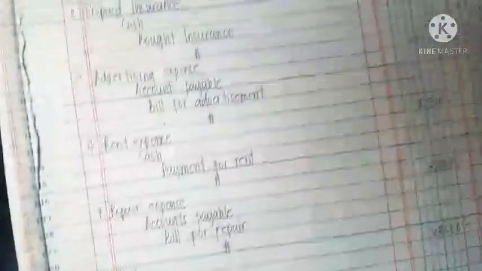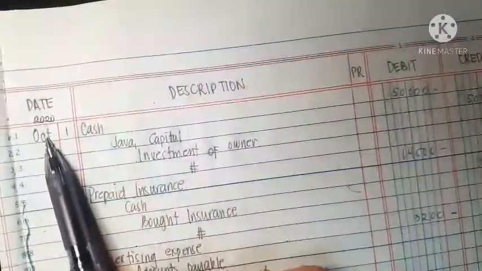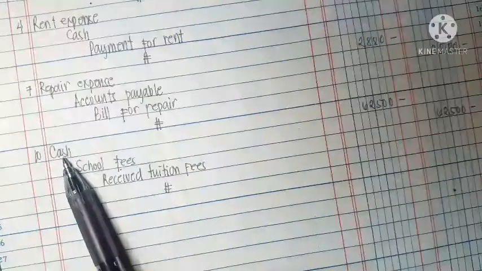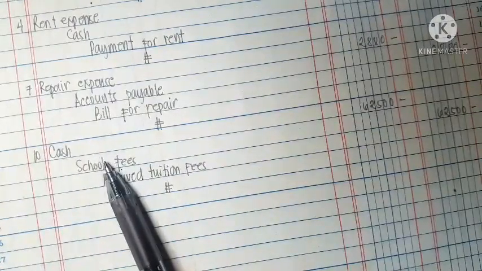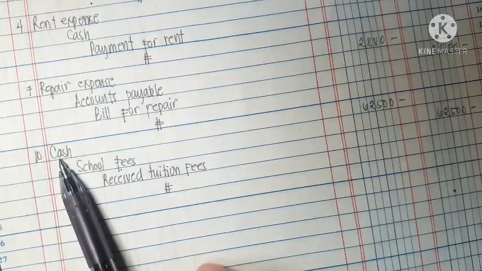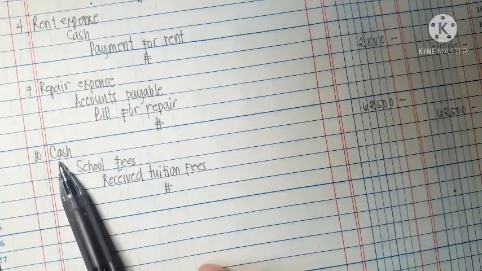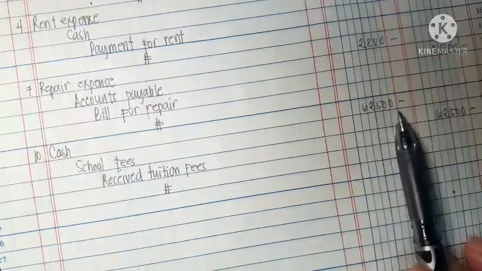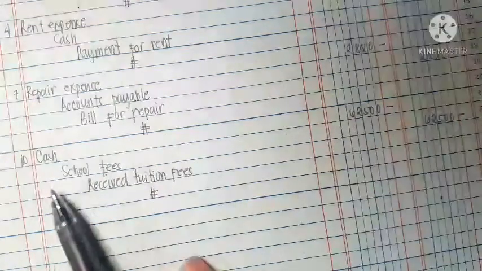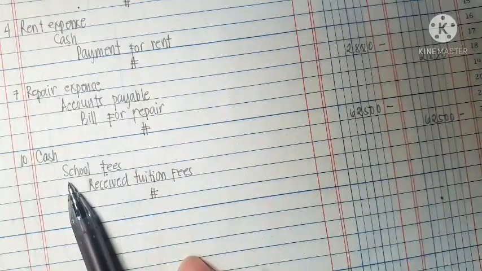On October 10, 2020, there is an increase in asset, particularly cash. So, we debit cash for 62,500 and there's a corresponding increase in income, particularly school fees.